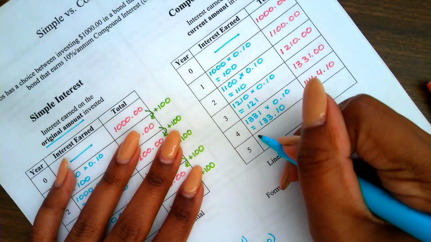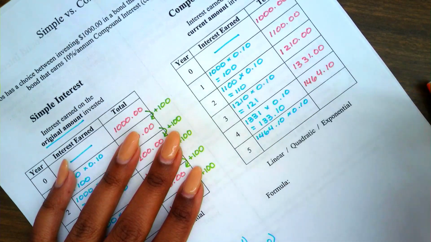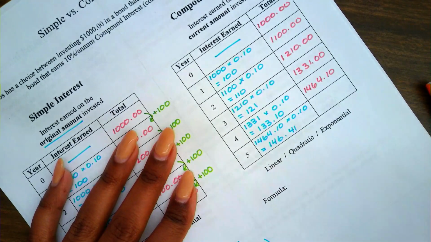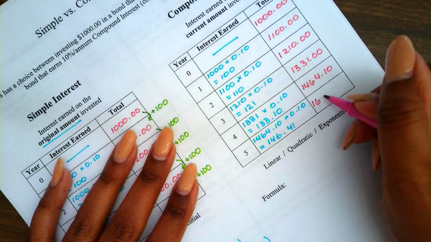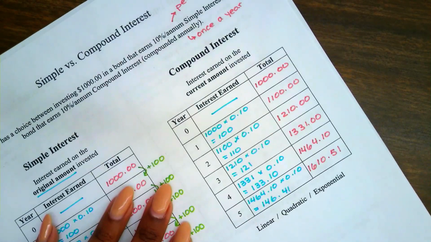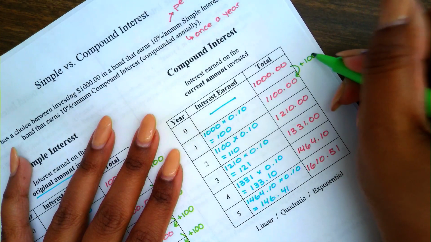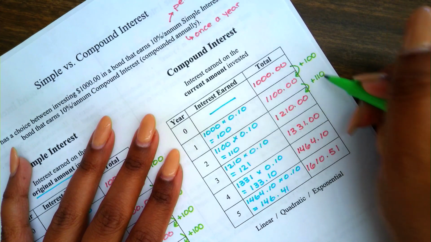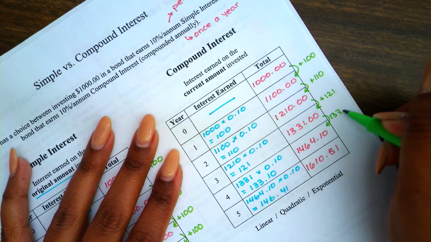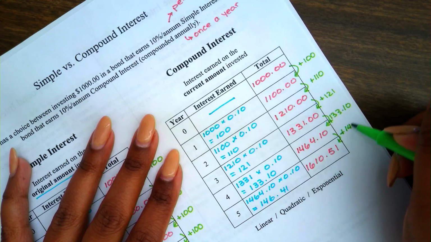Okay, I then do my previous total, $1,464.10 times my 10% to get $146.41. And my final total here for year 5 is $1,610.51. Okay, so if I calculate my first differences, just like how I did last time, from here to here I go up by 100, then I go up by 110, then I go up by 121, then I go up by 133.10, then I go up by 146.41.